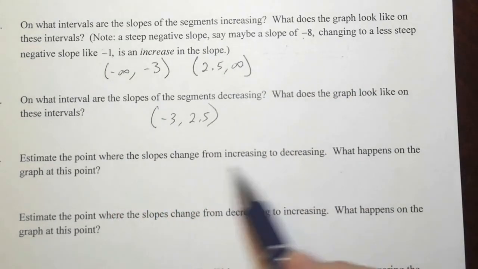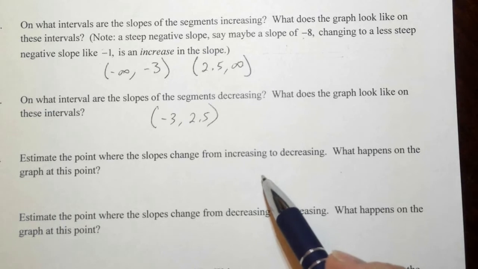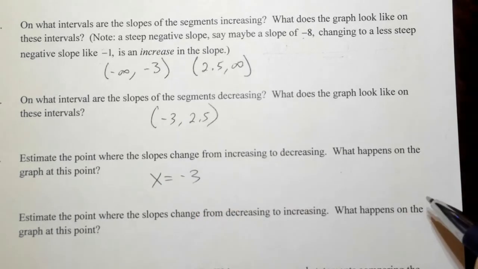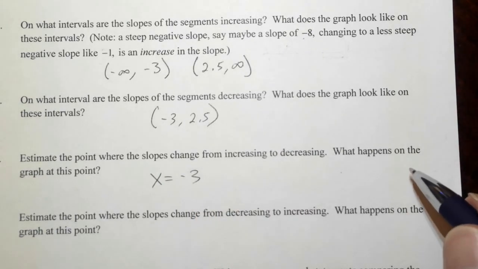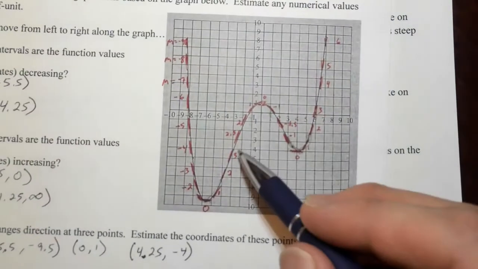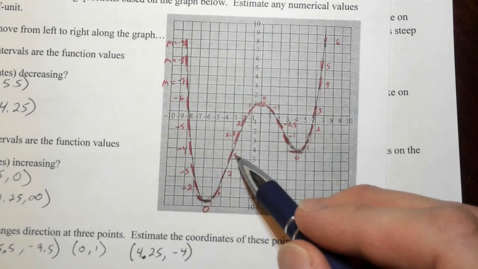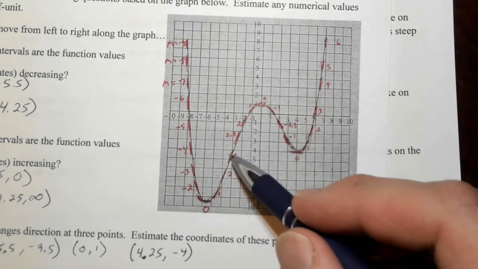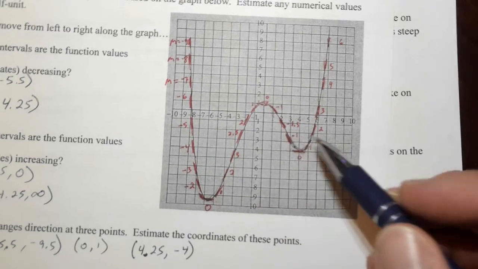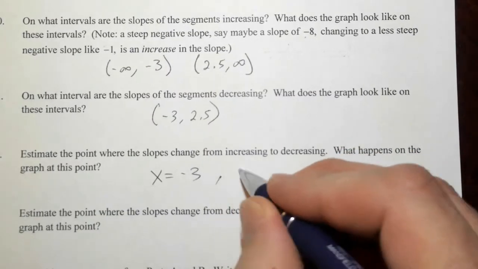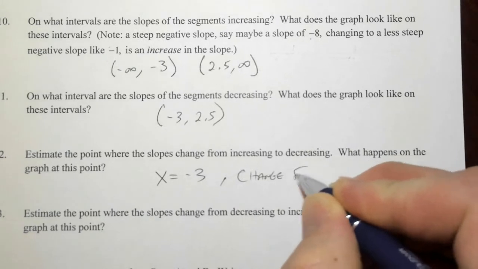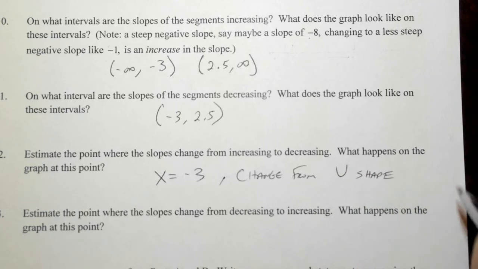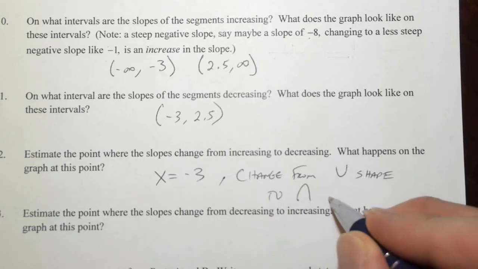Estimate the point where the slopes change from increasing to decreasing. All right, well, that happened when x was equal to -3. And what happens on the graph at this point? -3 happens right here. Well, that's the point, if you remember from earlier, where we change from a U shape to an upside down U shape.